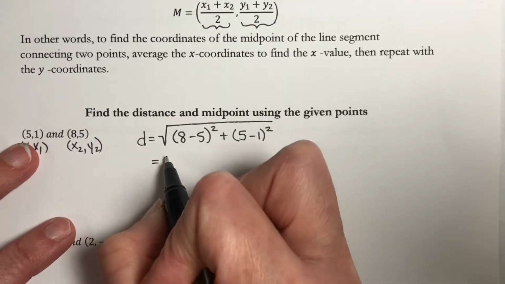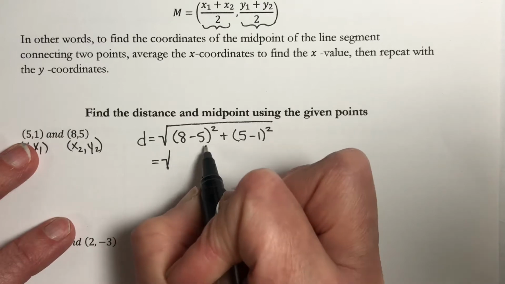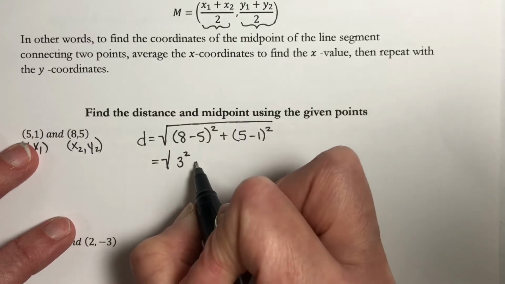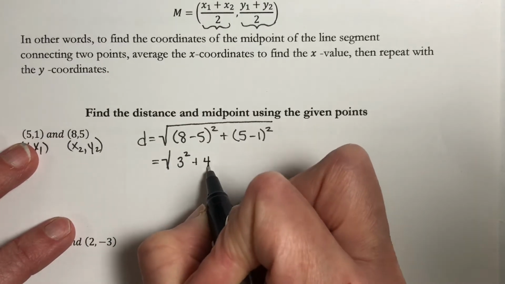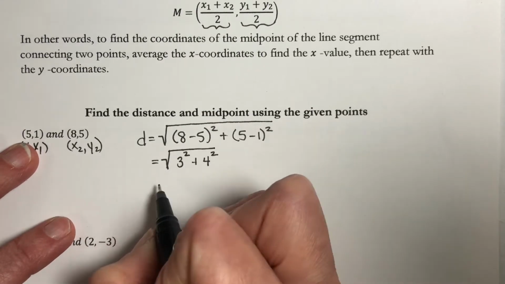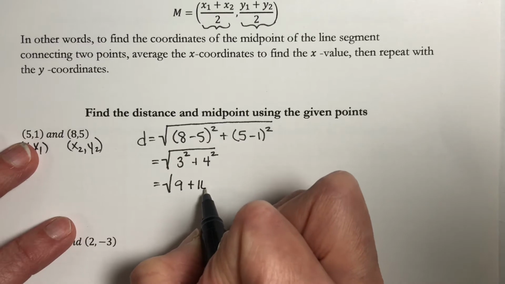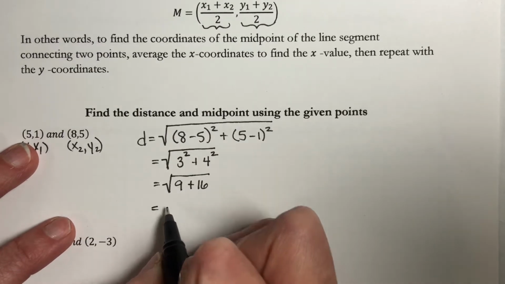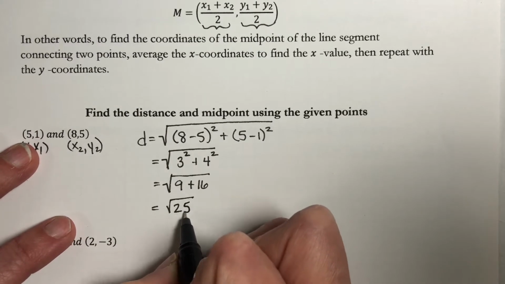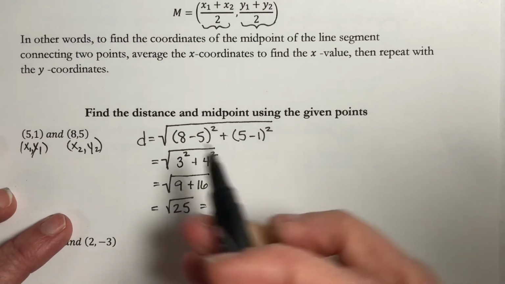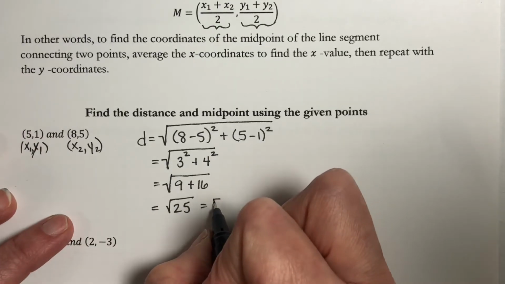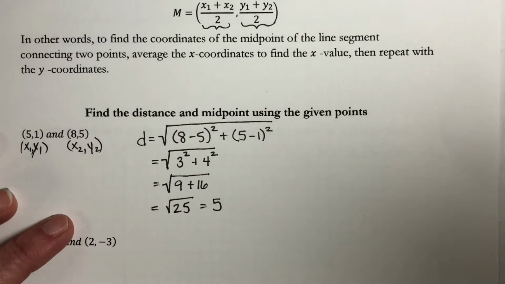So this is equal to the square root of, it's going to be 3 squared plus 4 squared. So this is the square root of 9 plus 16. Which equals the square root of 25. So the distance, the length of the line that connects these 2 points is exactly 5 units.